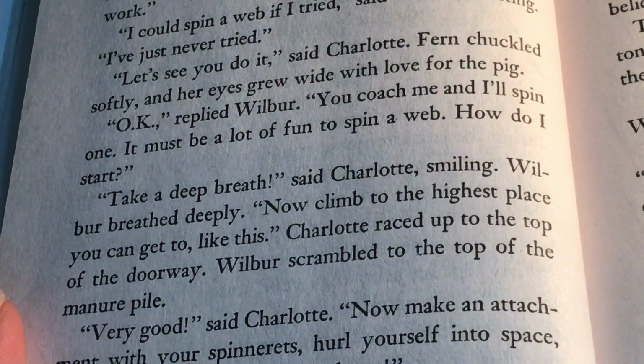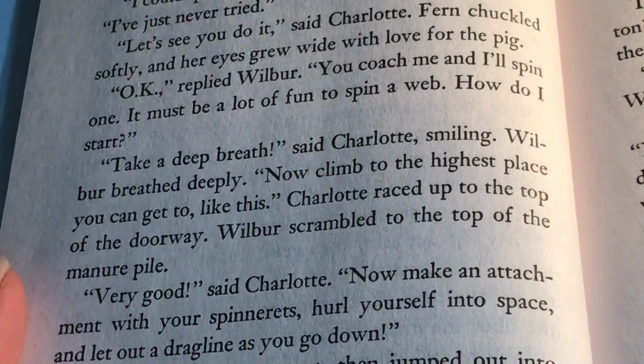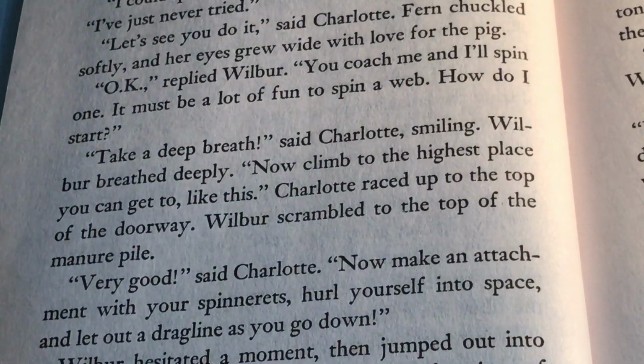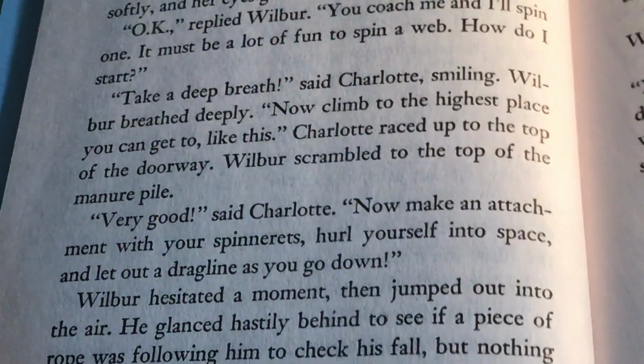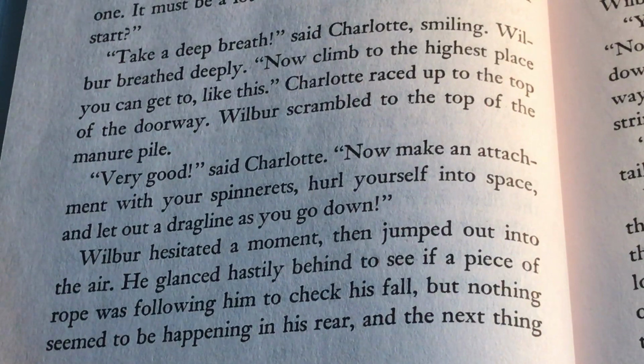Fern chuckled softly. Her eyes grew wide with love for the pig. "Okay," replied Wilbur. "You coach me, and I'll spin one. It must be a lot of fun to spin a web. How do I start?" "Take a deep breath," said Charlotte, smiling. Wilbur breathed deeply.